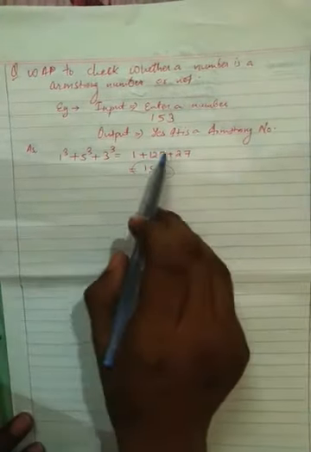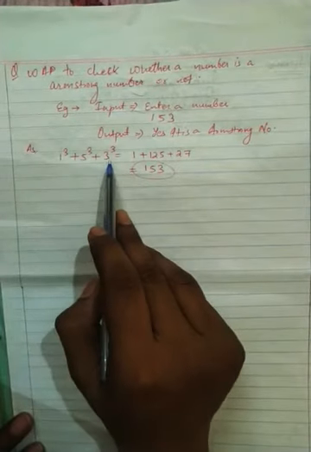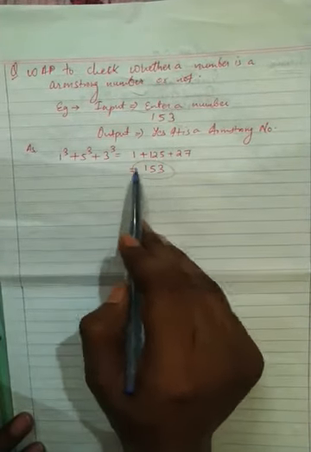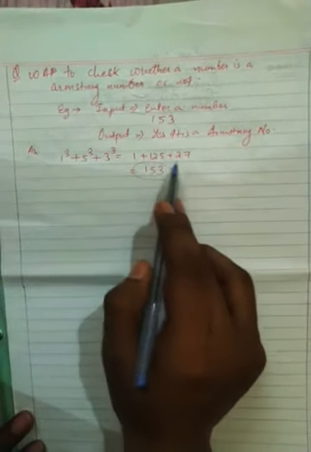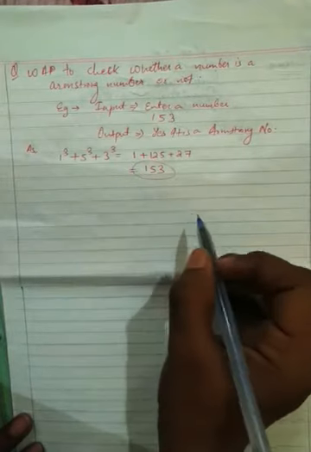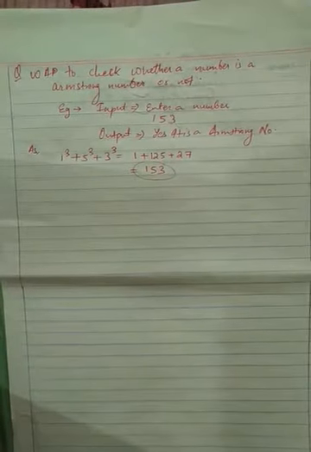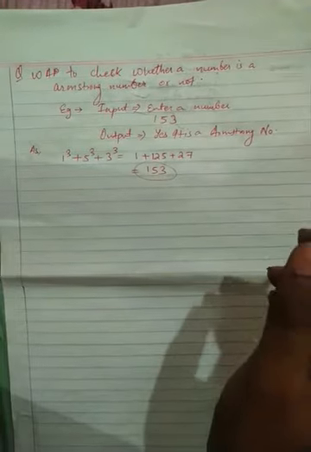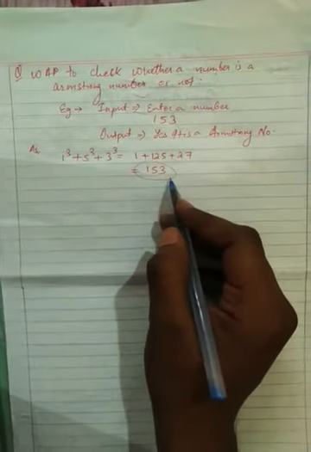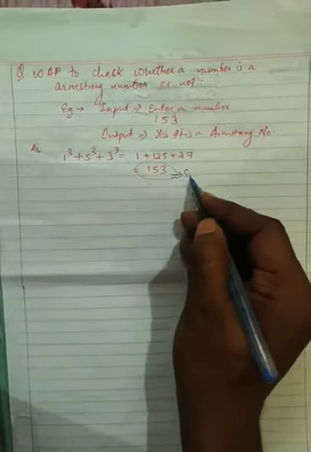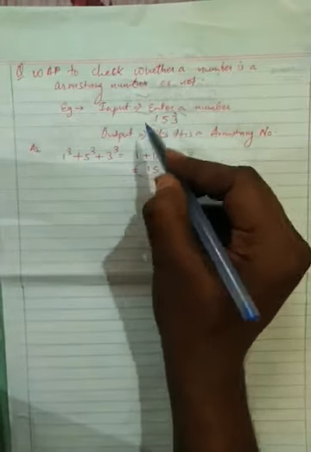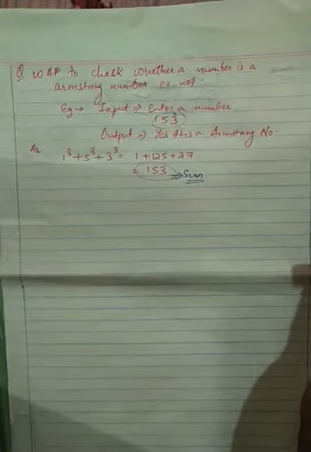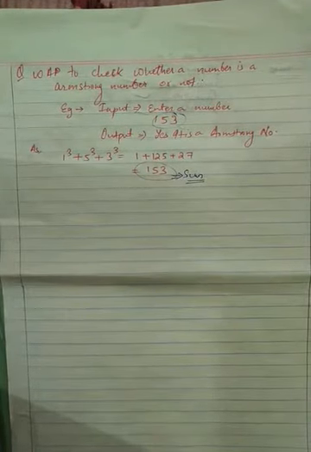Because if I cube the digits, each digit, like 1 cube, 5 cube and 3 cube, and sum them, it will give you back 153. Like 1 cube plus 5 cube is 125, plus 3 cube is 27, so all of them if you add will give you 153. So it means we have to cube the digits and sum them. First of all, that is how to find the sum, and we have to check whether this sum is the same as the number which we have passed or not. If it is the same, then it is an Armstrong number.